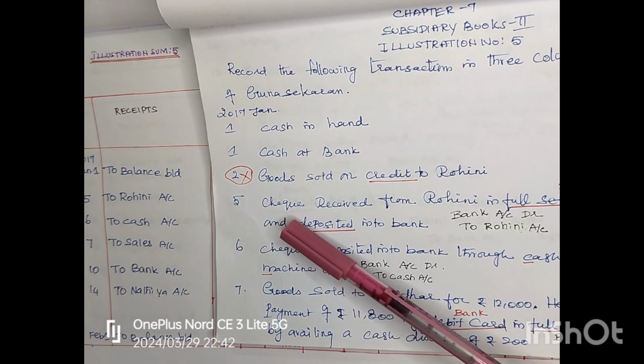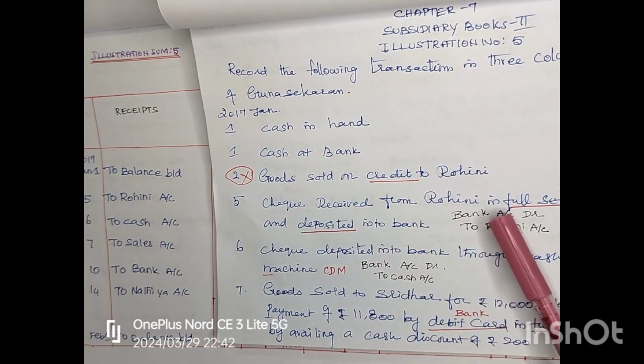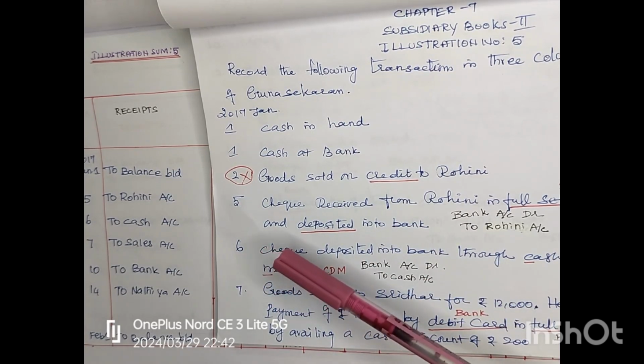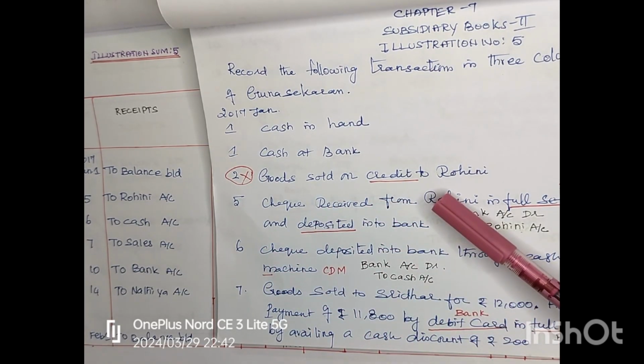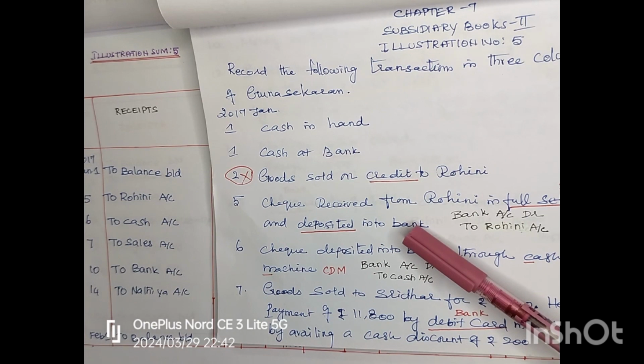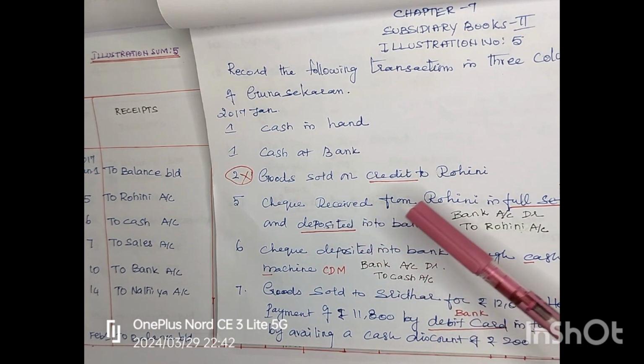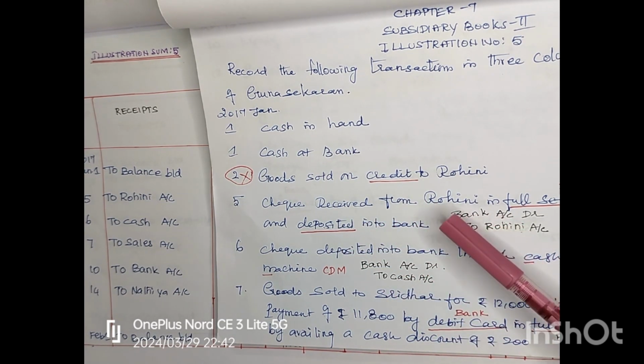The next transaction is cheque received from Rohini in full settlement and deposited into bank. So we received a cheque from Rohini and immediately deposited it into the bank. We consider the cheque as the bank. What does this transaction tell us? We received a cheque from Rohini, which means our bank account increased.